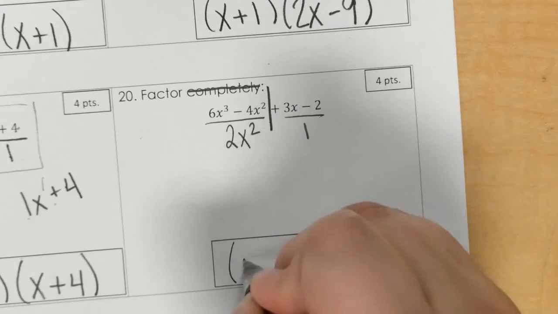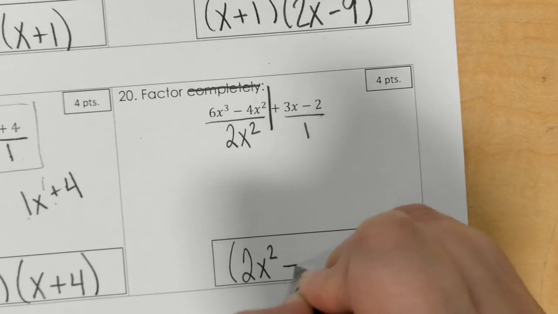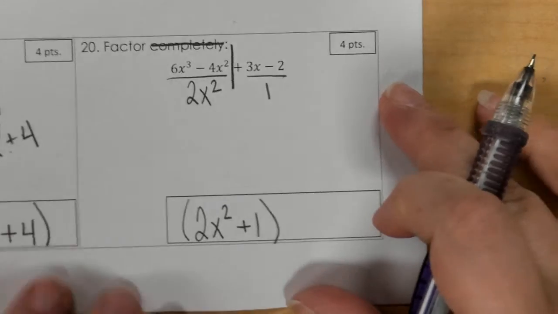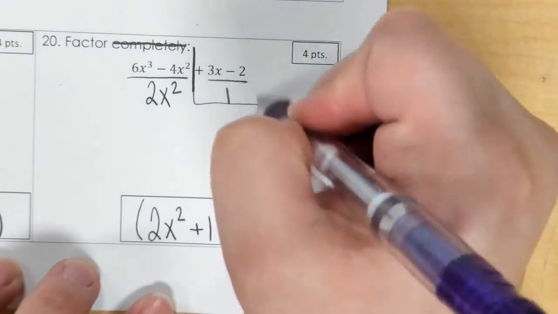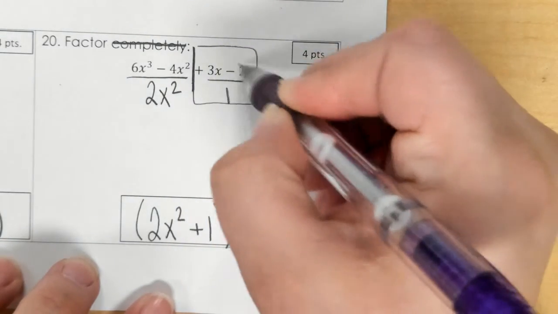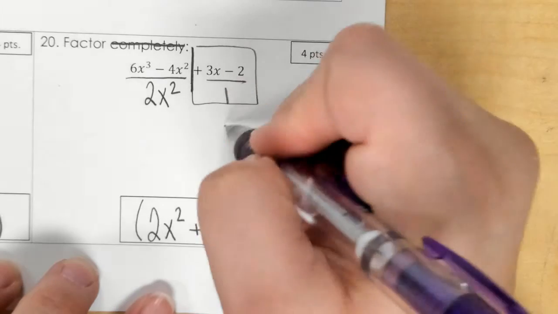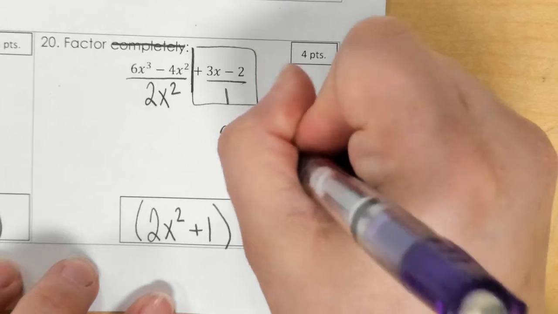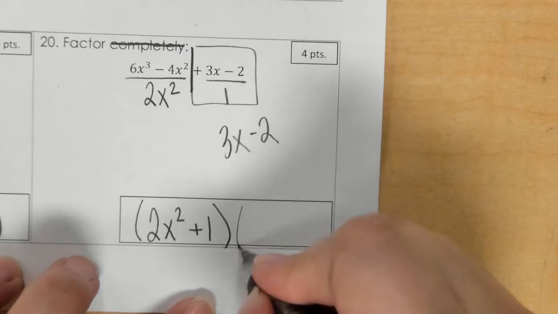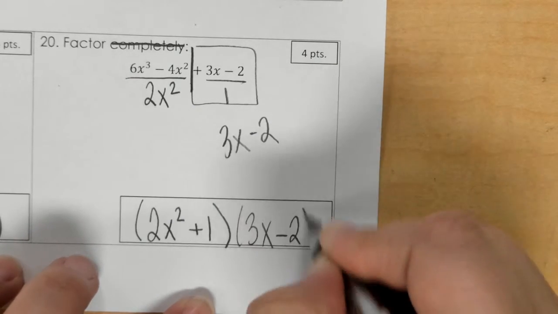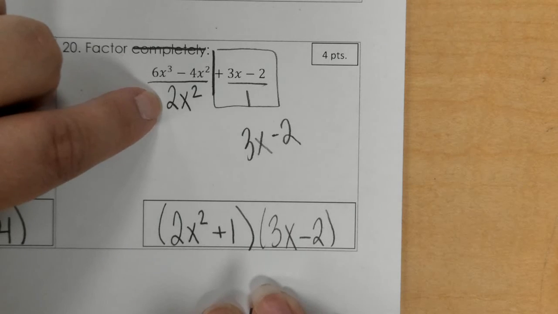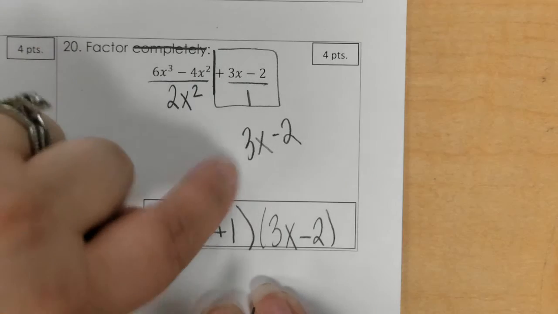And we're going to bring those two GCFs together to make the first set of parentheses. Then, the second half, you're going to divide this by 1. So 3x divided by 1 is 3x. Negative 2 divided by 1 is negative 2. And we have 3x minus 2. Again, if you divide this side, here and here, you're going to get the same answer.